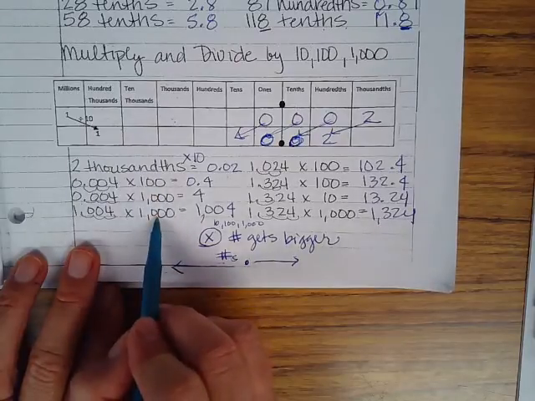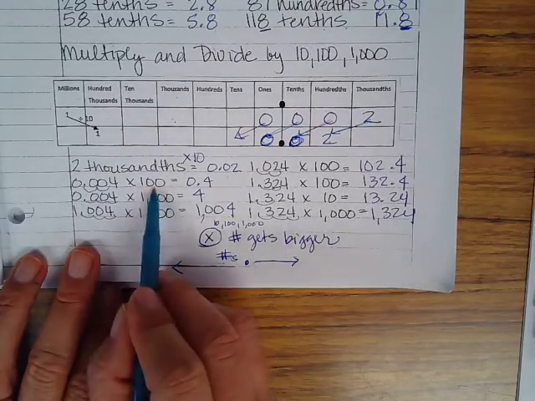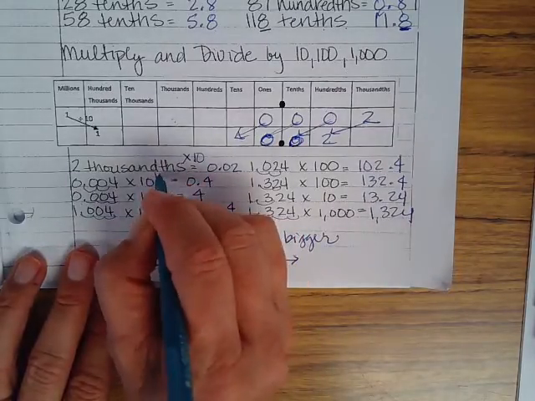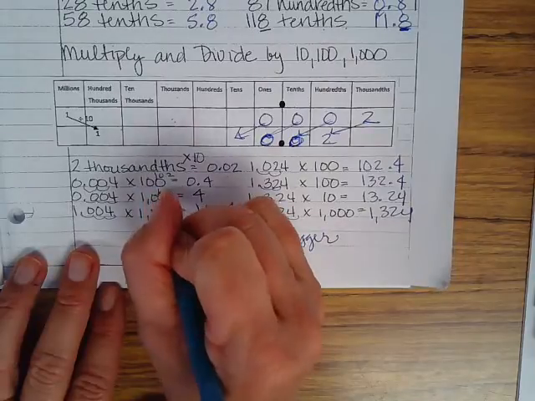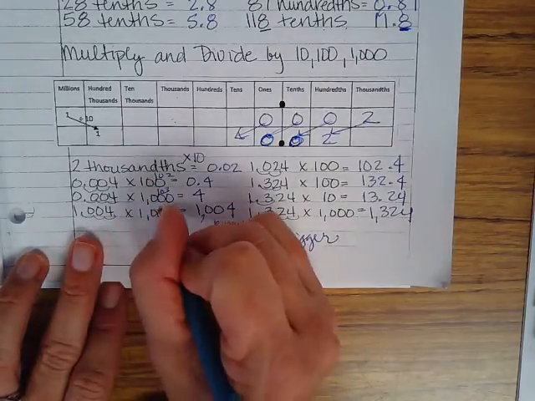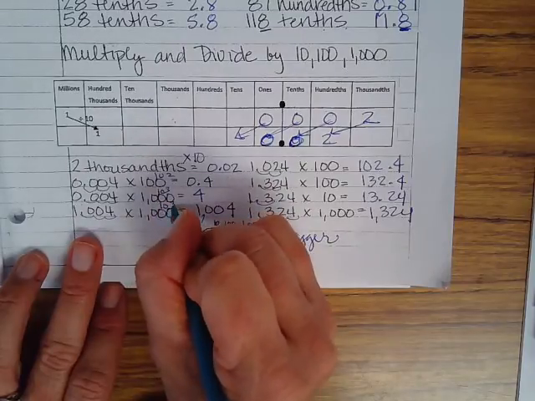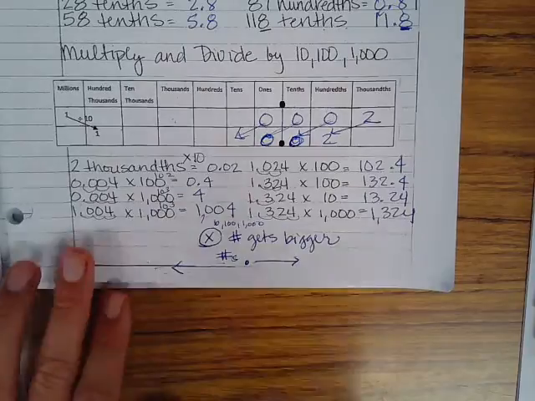On the following problems, I just moved the decimal however many times I was multiplying by. So I moved it twice because this is 10 to the second. I moved this one 3 times because this is 10 to the third. I moved this one 3 times because it was 10 to the third. It's 10 with 1, 2, 3 zeros.